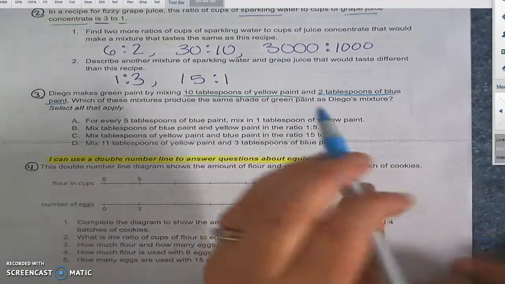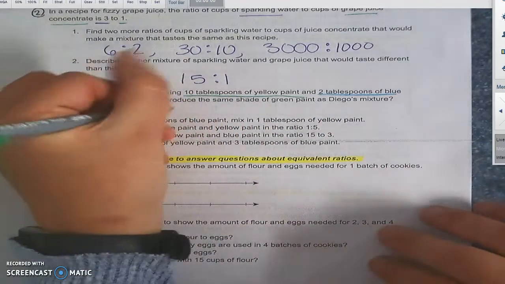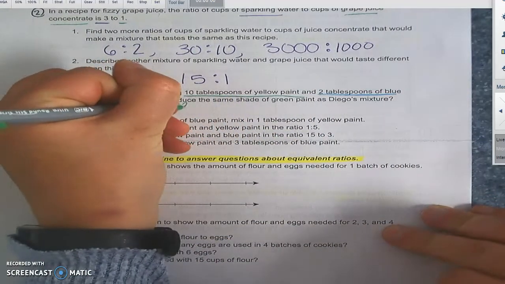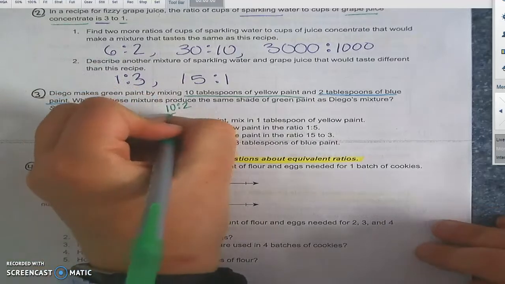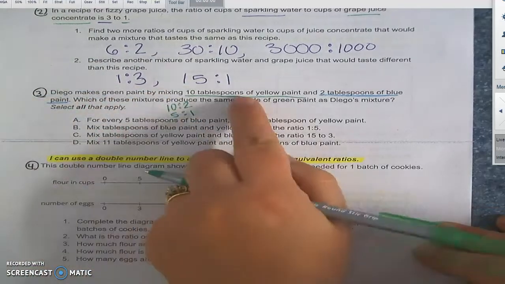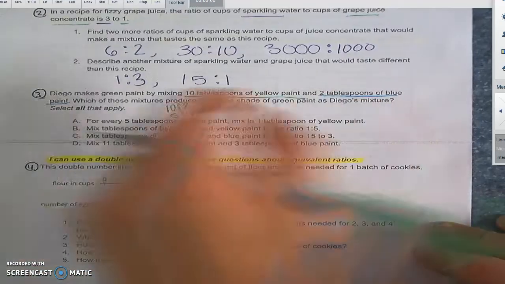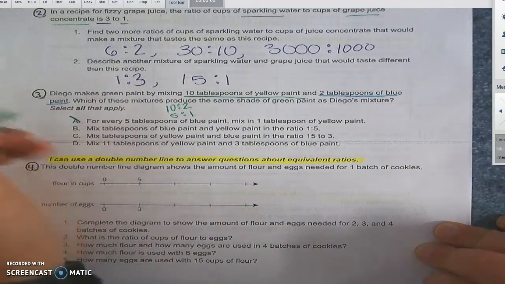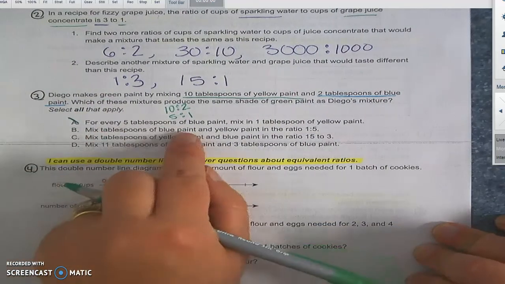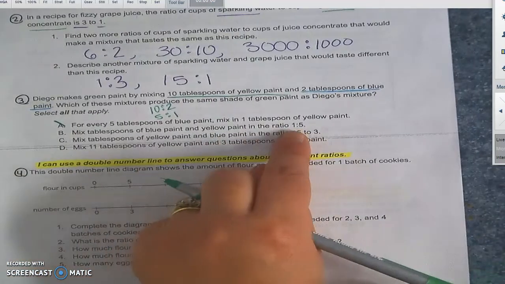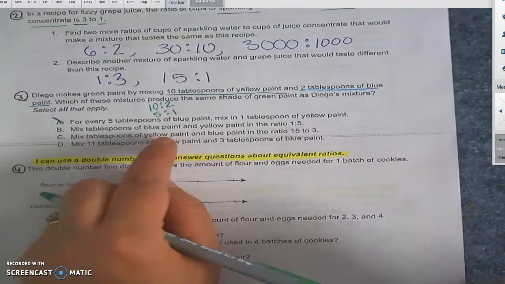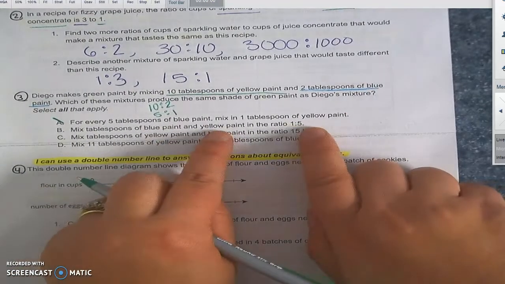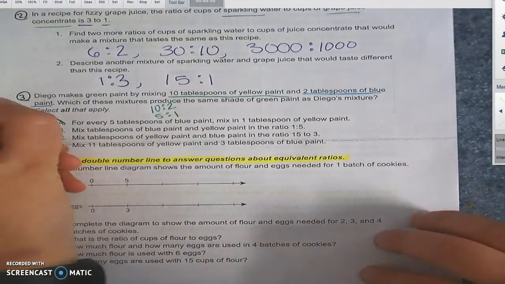If I were to reduce this, the original is 10 to 2. If I were to reduce it, it would give me 5 to 1. But that's 5 of yellow and 2 of blue, so this one's backwards. Mix tablespoons of blue and yellow in the ratio of 1 to 5. So the 1 is blue and the 5 is yellow, so that one works.